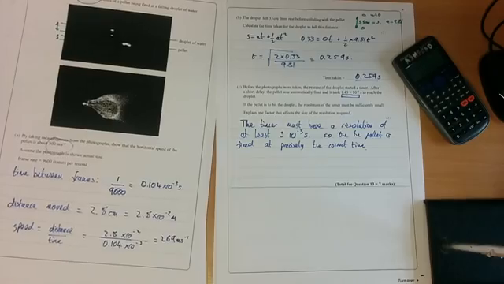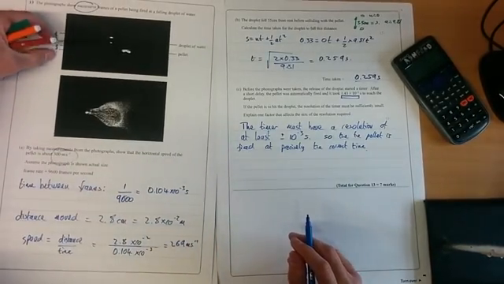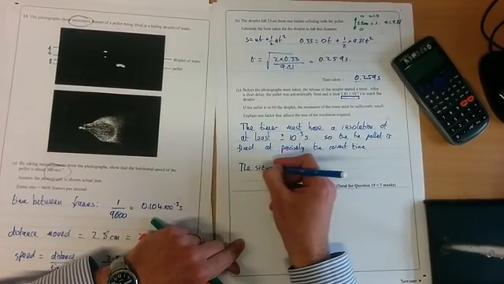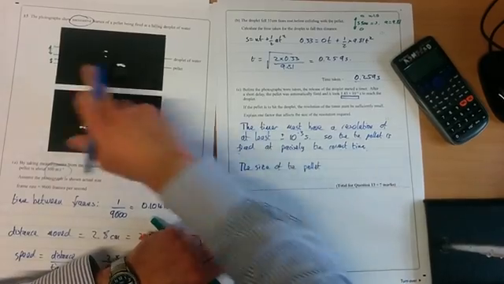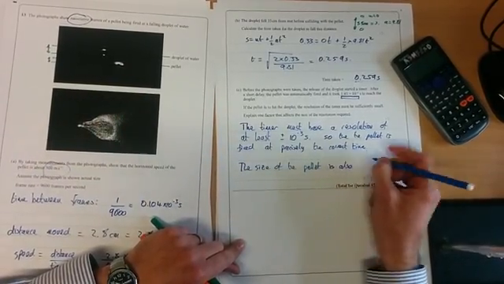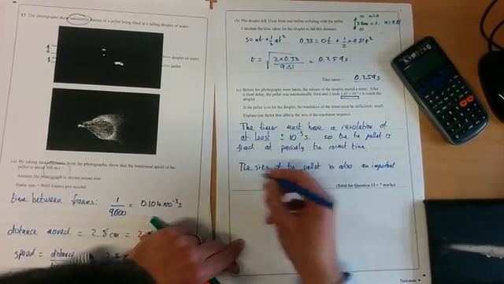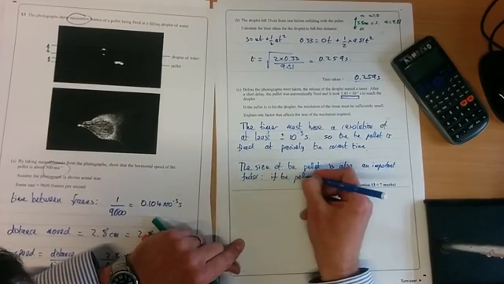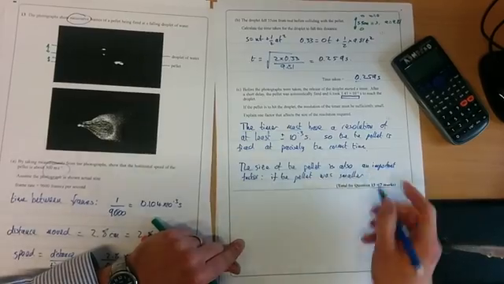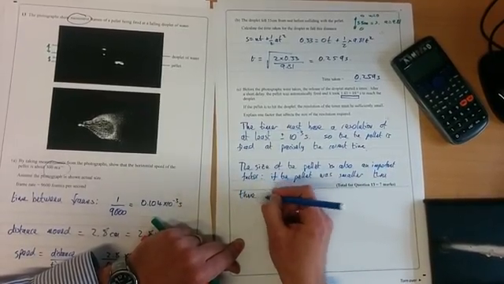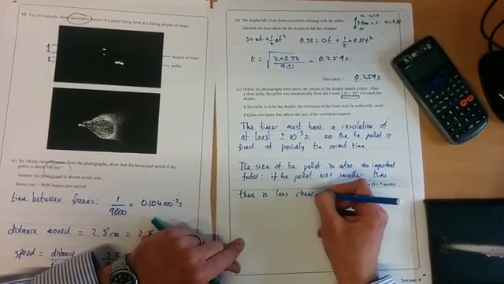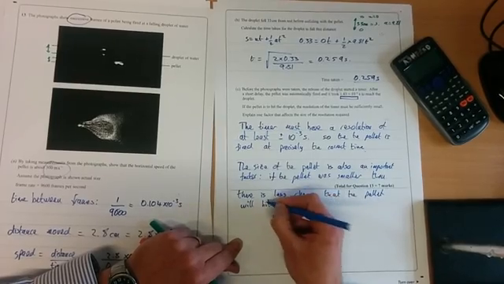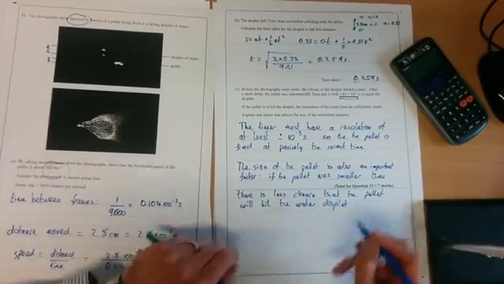Okay, another factor is the size of the pellet itself. If the pellet was much smaller, then you'd have more difficulty trying to hit the water droplet. The size of the pellet is also an important factor. If the pellet was smaller, then there is less chance that the pellet will hit the water droplet. Okay, so that's question 13.